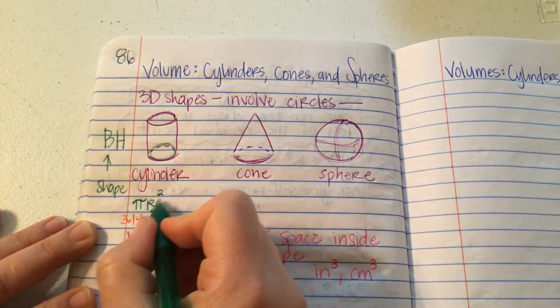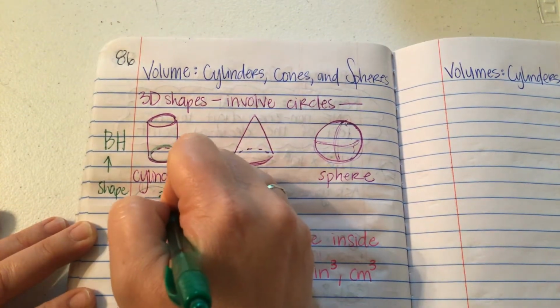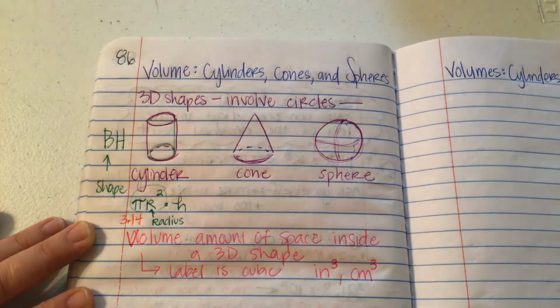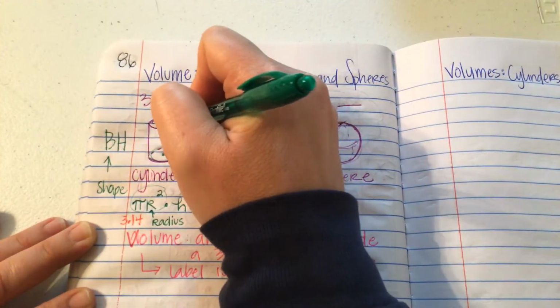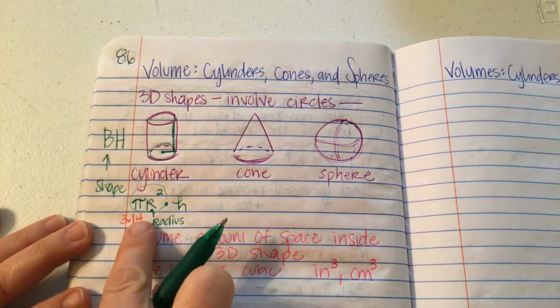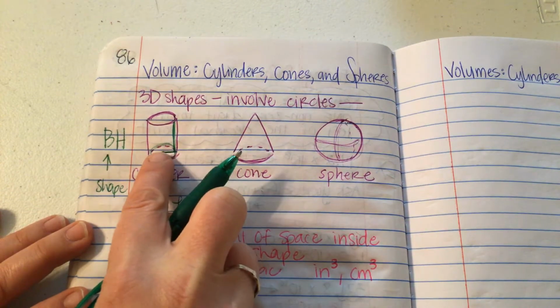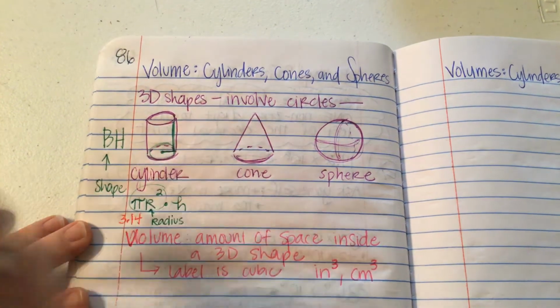So it's pi r squared, which is the base, the bottom of the shape, times the height, how tall it is. So you're going to be given a radius and you're going to be given a height. So you'd do 3.14 times the radius, the distance from the center to the edge of the circle, times the height.